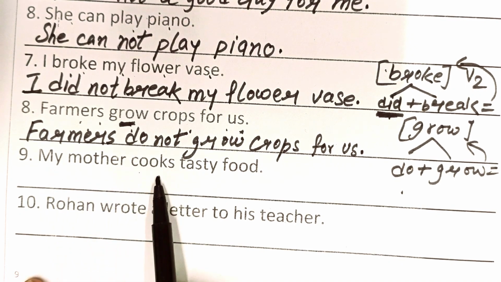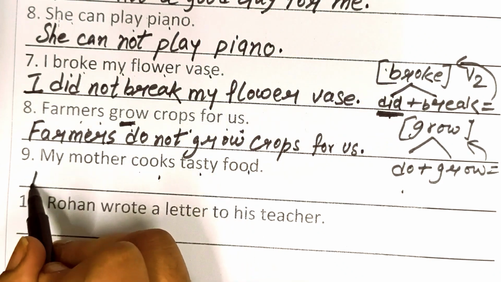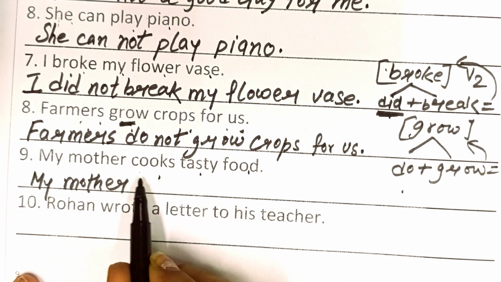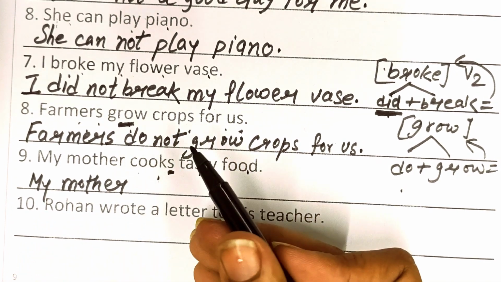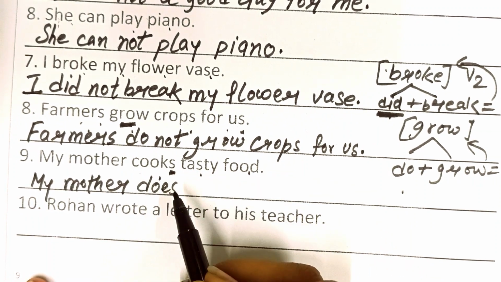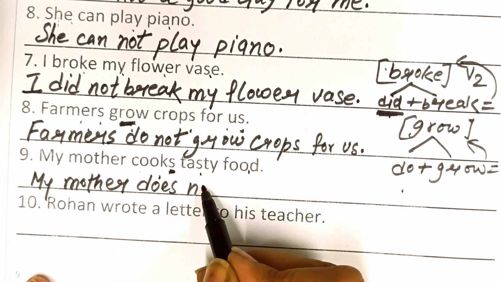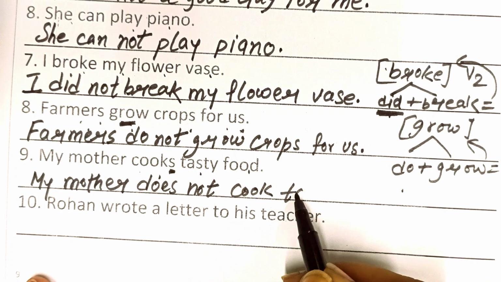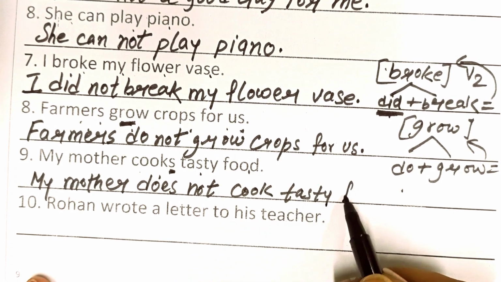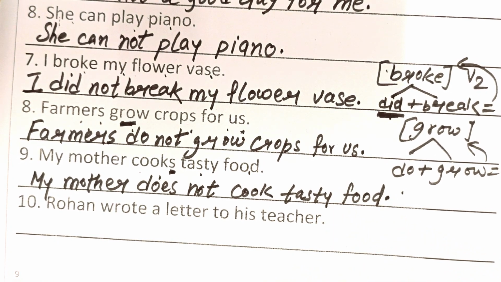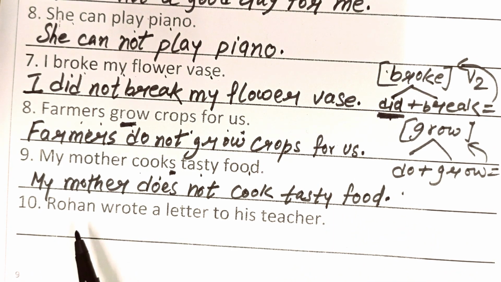My mother cooks tasty food. So my mother, as you can see, S is here, and I have already discussed, if there is S with your verb, there must be does as the helping verb. So my mother does not cook tasty food. Clear? Okay. Now the last but not the least, Rohan wrote a letter to his teacher.